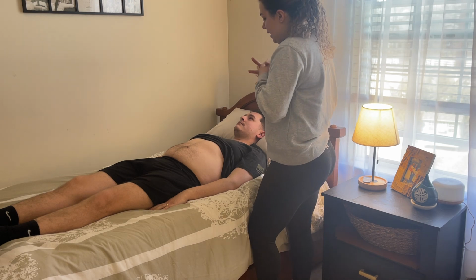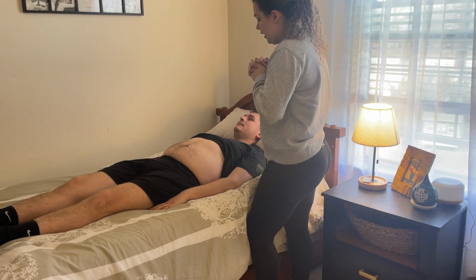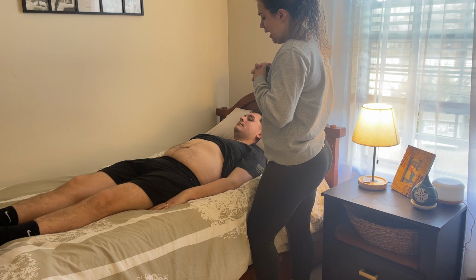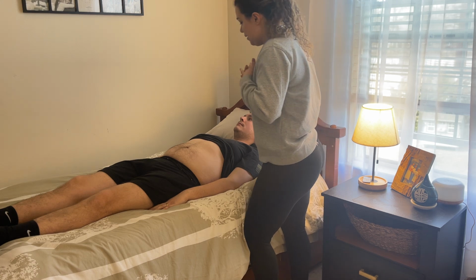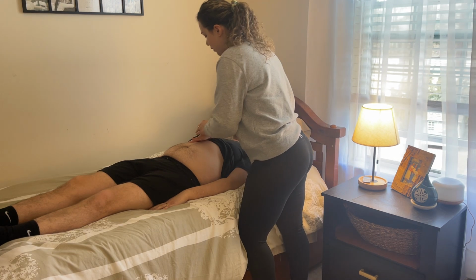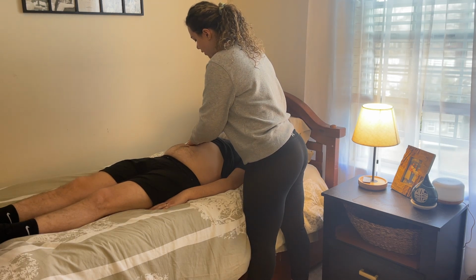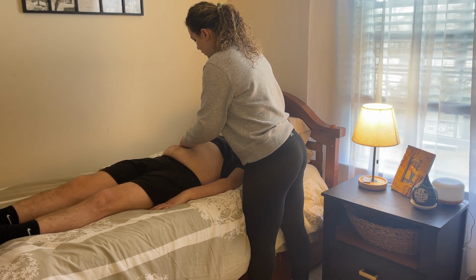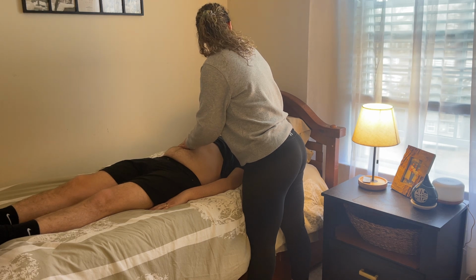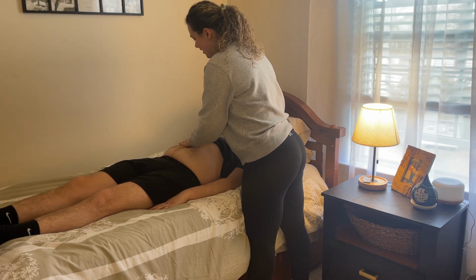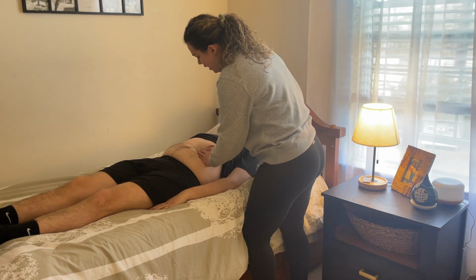And then we can go back and try to get an estimate of the size of the liver and the spleen. From there we can start on the right upper quadrant to take a look at the liver, and it's not enlarged, so it'll be normal size. Same thing with the spleen.